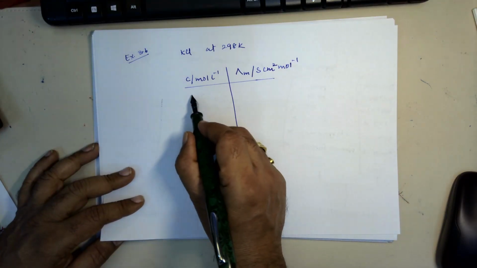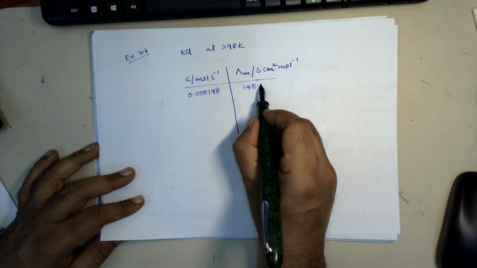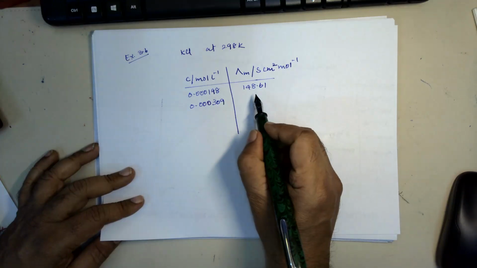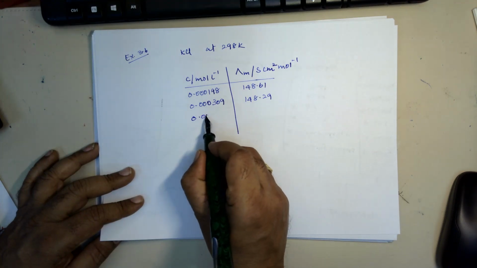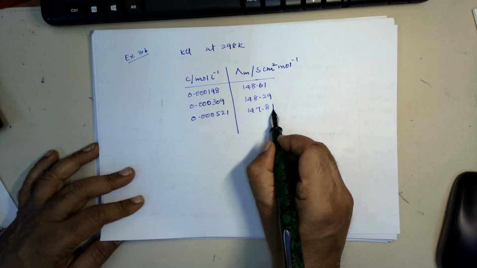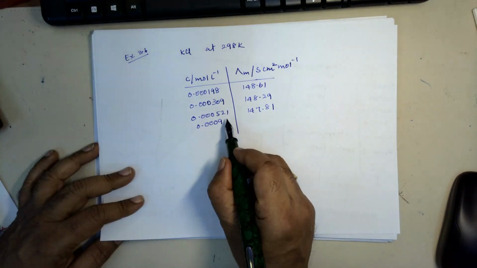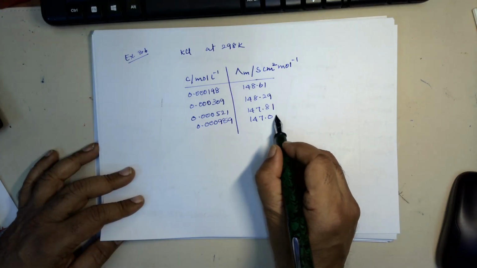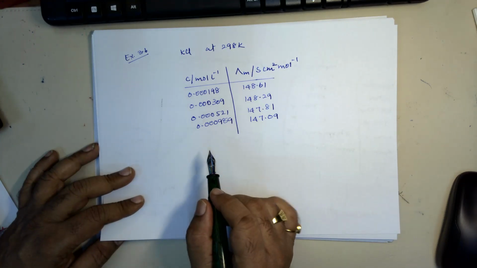Got it? Now they have got different values: concentration 0.000198 with 148.61; 0.000309 with 148.29; 0.000521 with 147.81; and 0.000989 with 147.09.